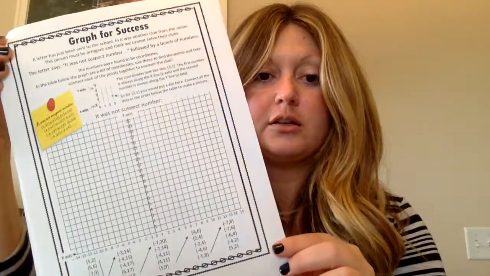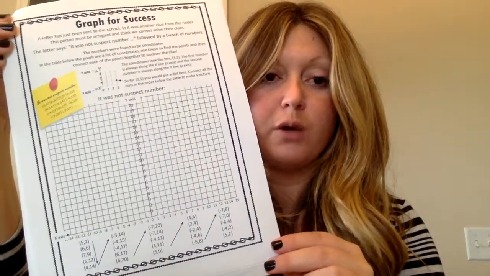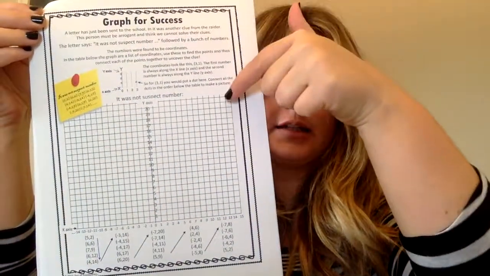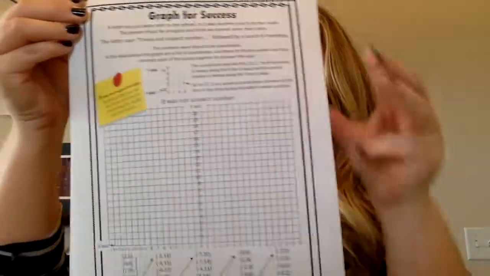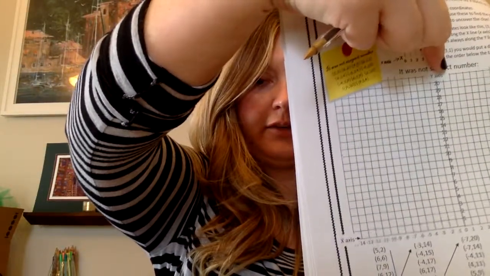The next clue is graph for success. You may or may not have seen a graph like this before. There are some helpful hints at the top that I want you to read through, and I'm also going to give you some tips. When you see a graph like this, it's really important that you identify two things. There's a letter X and a letter Y. The X axis is here. The Y axis, ooh, see my fingers getting close? Here.